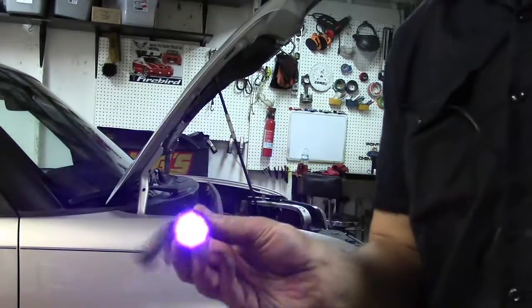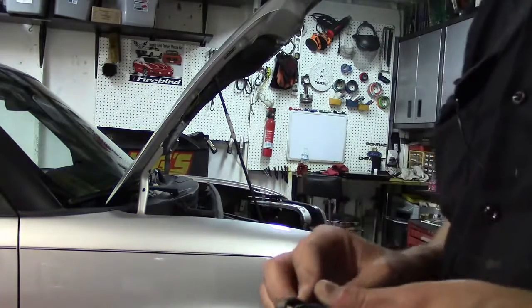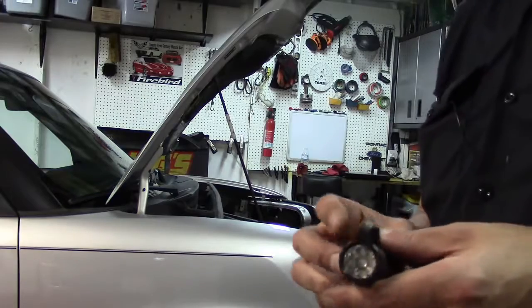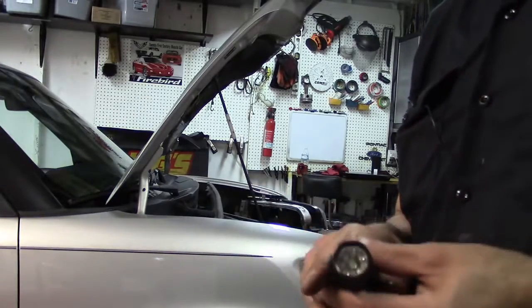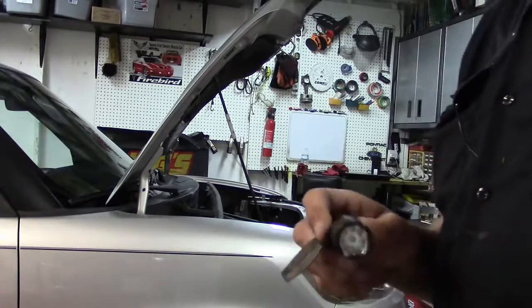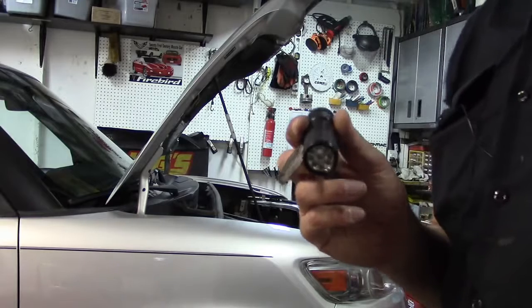So this here is a UV light. Once the UV light comes in contact with the dye, it fluoresces an unmistakably noticeable bright green. And this is actually a method I use for lots of different fluid leak detections, but especially on the AC, this is really, really helpful. So let's see if we can find the leak. So we need to turn out the lights and we'll see how well this shows up in the camera. Actually, it works out pretty good.